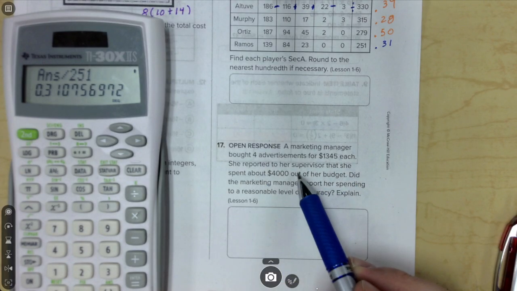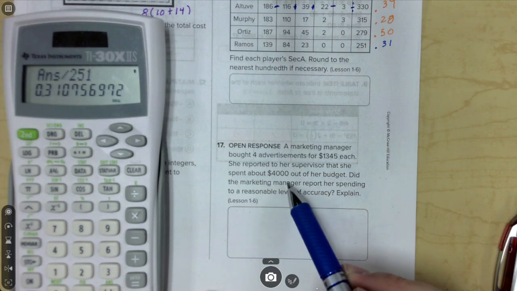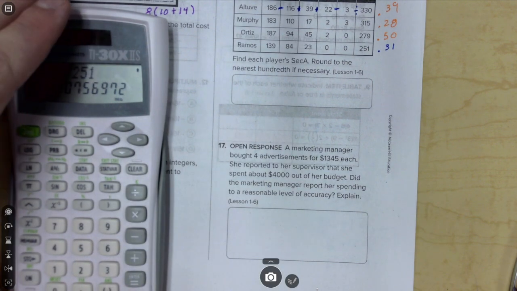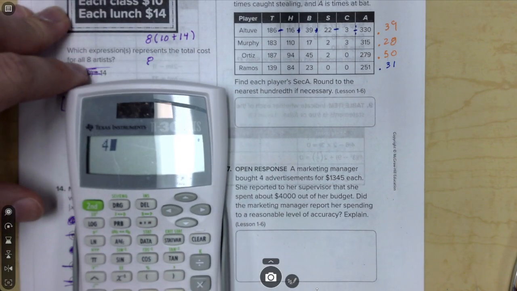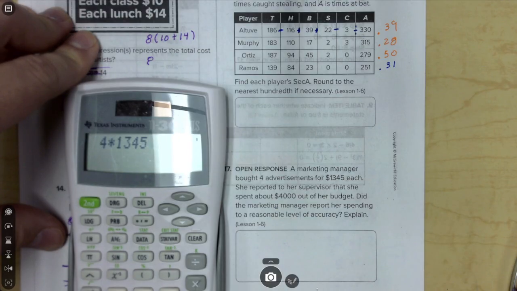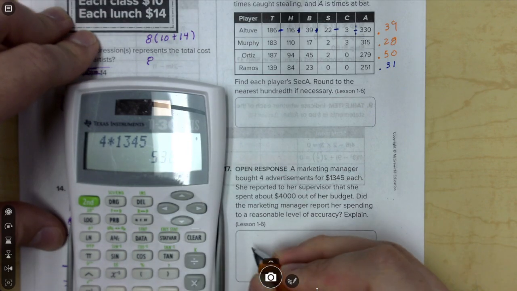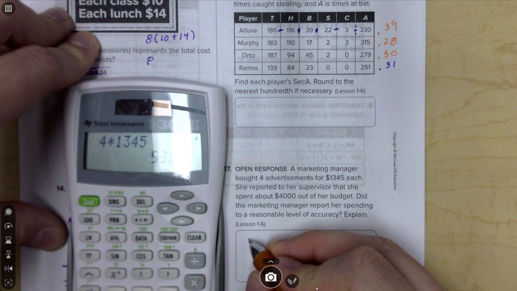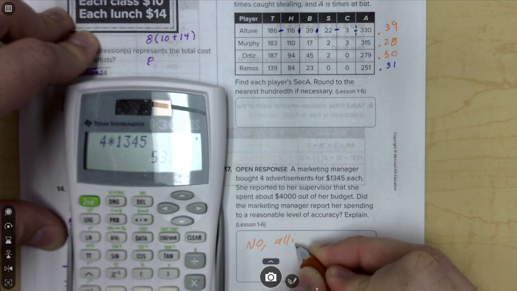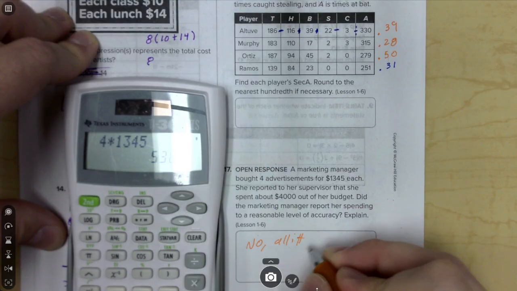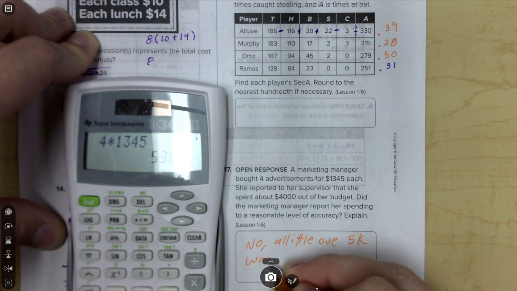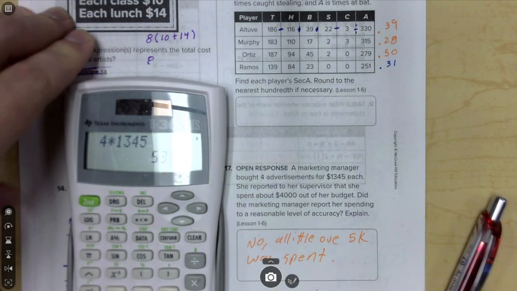And finally, a marketing manager bought 4 advertisements for $1,345 each. She reported to her supervisor she spent about $4,000 out of her budget. Did the marketing manager report her spending to a reasonable level? Well, if we have 4 signs and each sign is 1,345, that's going to be closer to $5,000. So no, she spent about $5,000. So no, a little over $5,000 was spent. And that's it.